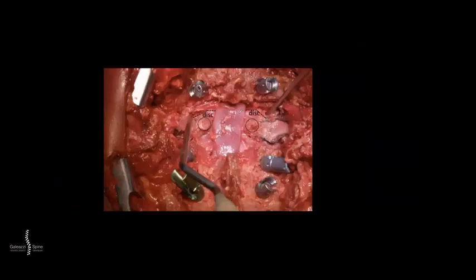After doing this, here you can see the line of discectomy. We prepare the inferior end plate of the upper vertebra for getting a fusion in the same way as we would do for a PLIF or a TLIF.